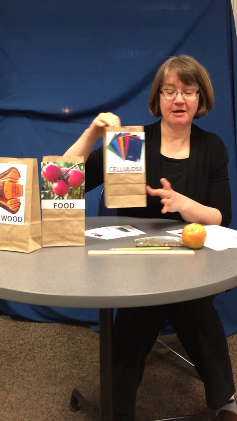The third group is cellulose. Now cellulose is a little tricky. All green plants are made up of cellulose, and as the word implies, it comes from the cell walls of the plants. For trees, 40 to 50% is made up of cellulose. The most common use we have for cellulose is paper products. And for our bag, we have a notebook with paper.